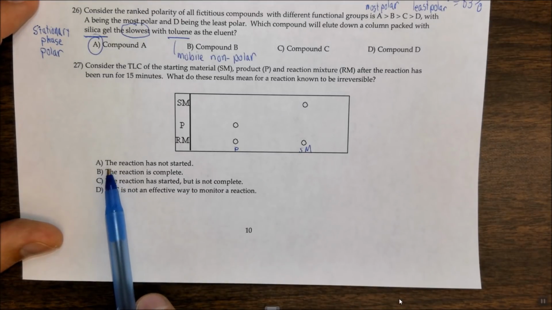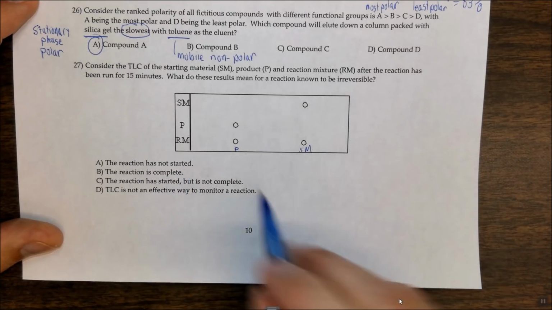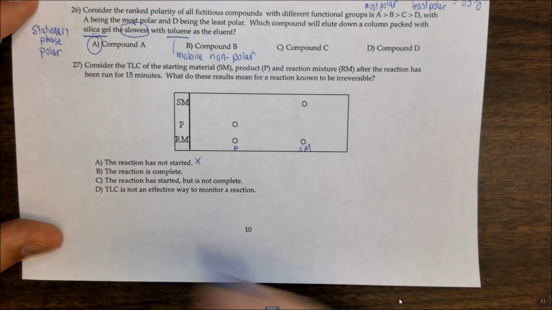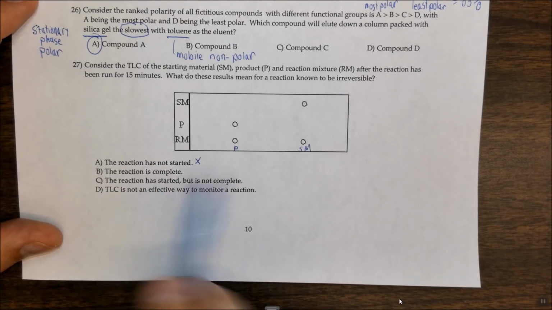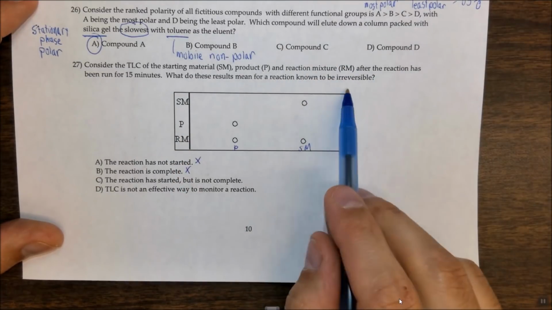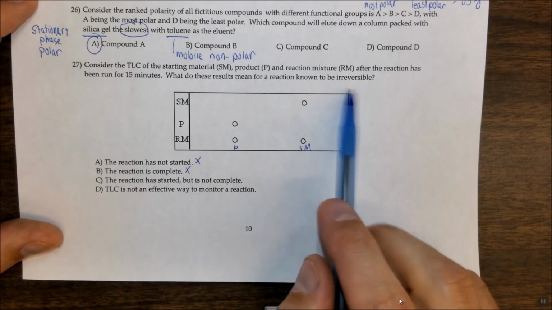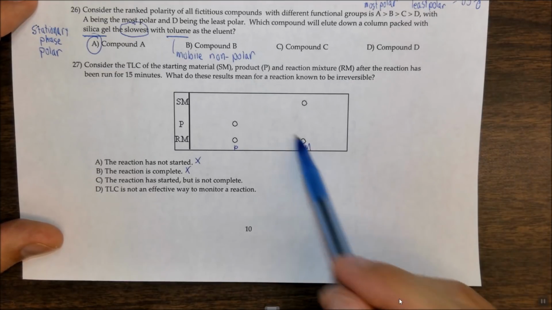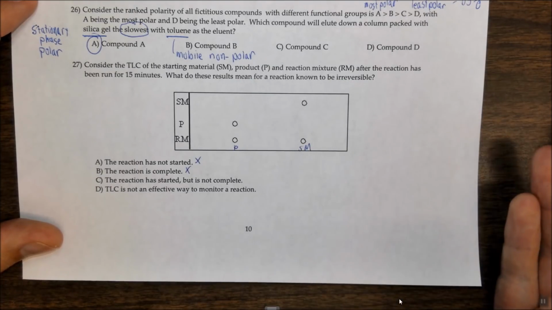So let's look at the answers. The reaction has not started. Well, that doesn't make any sense. It clearly has started. I see some product. The reaction is complete. Well, this is clearly not the case because I see some starting material. Note that the fact that it's irreversible means that theoretically I shouldn't see any starting material at the end of the reaction.